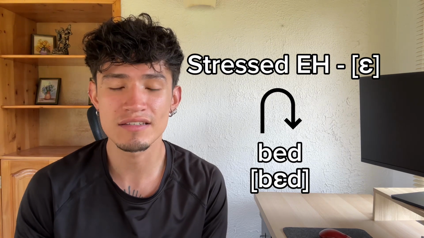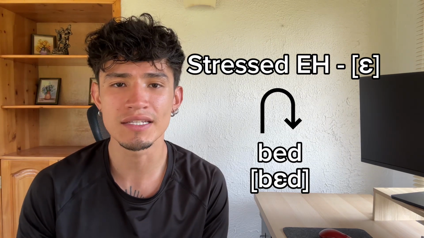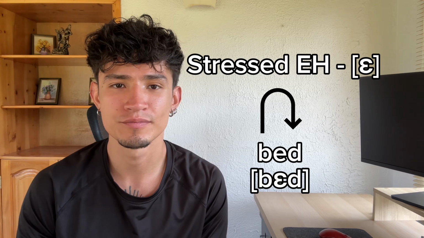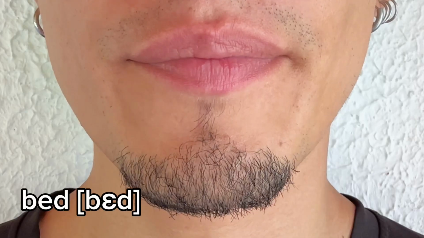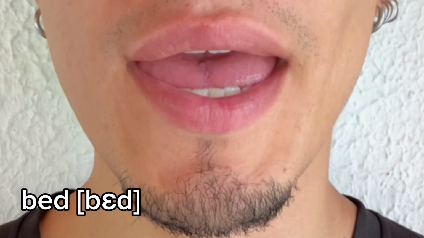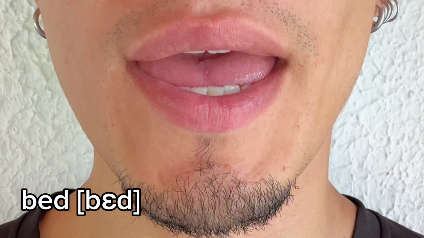E is stressed in the word bed. Bed. The mouth opens. The tip of the tongue touches behind the lower front teeth. The middle front part of the tongue is arched up towards the hard palate.